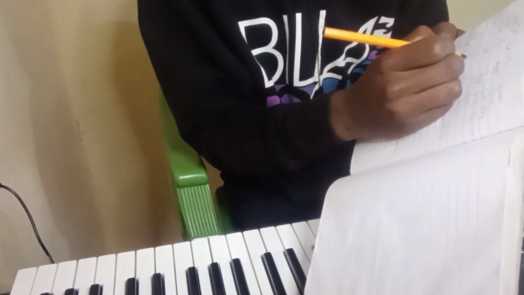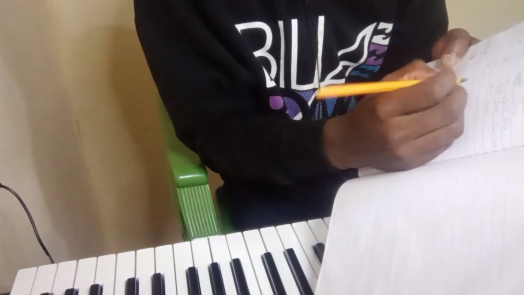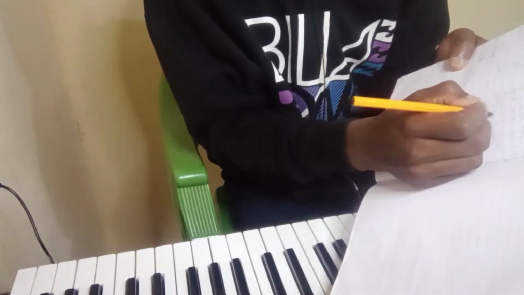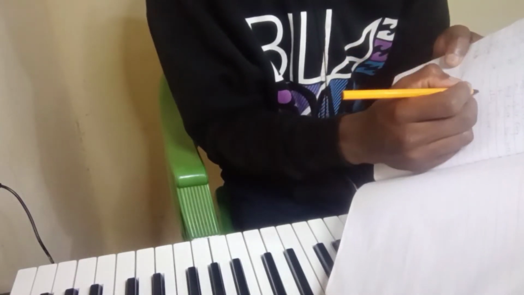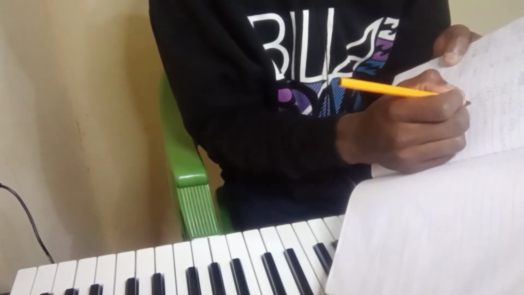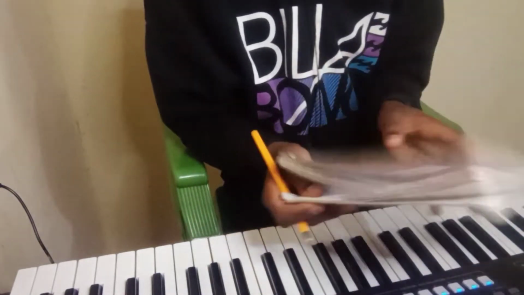So to la is a whole step as well, which is also a tone. You can write this down, then I'll be explaining how to go about it. La to ti is a tone. Ti to do is a semitone or a half step, right?